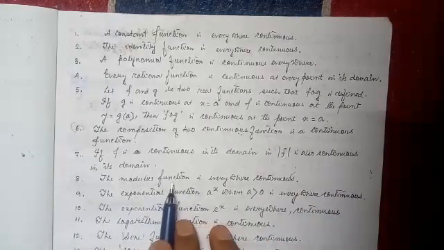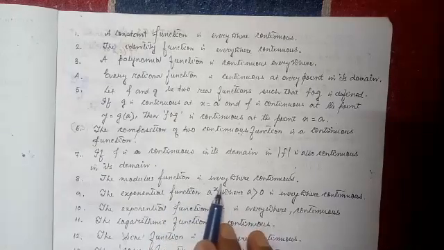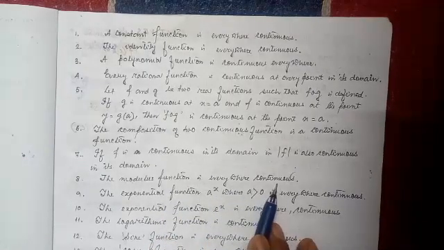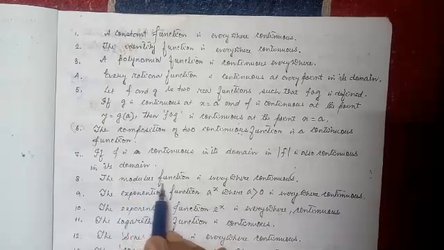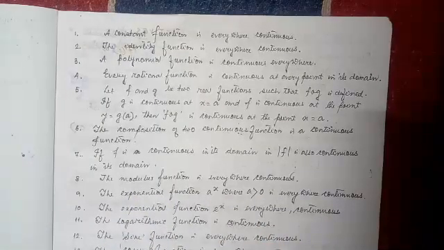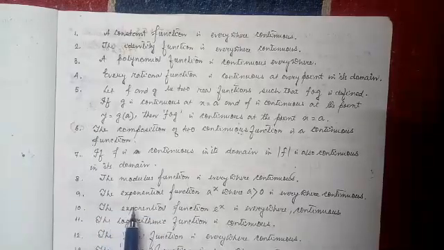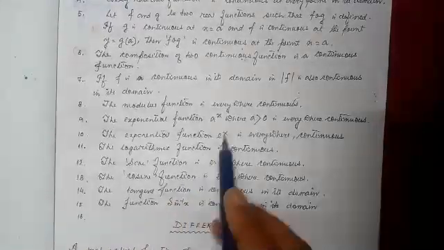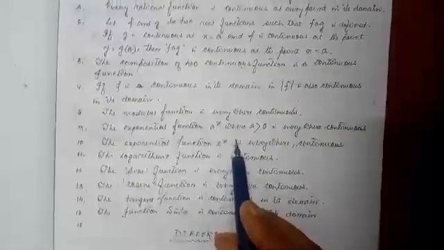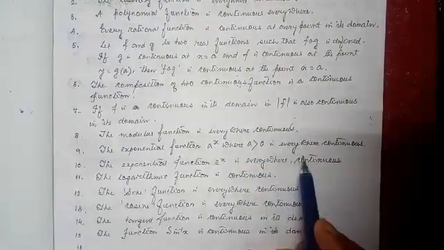The modulus function is everywhere continuous. The modulus function is always a continuous function. The exponential function a to the power x, where a is greater than 0, is everywhere continuous.